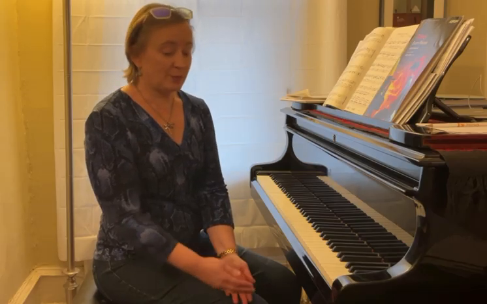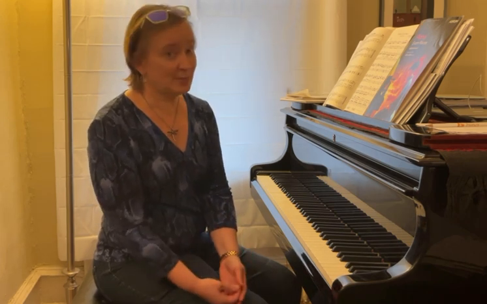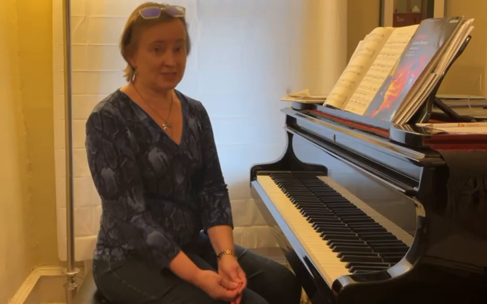So when we move from key to key, that's called a modulation. If we start in G major and go to D major, for example, add a C sharp and we end up in D major, that's a modulation.